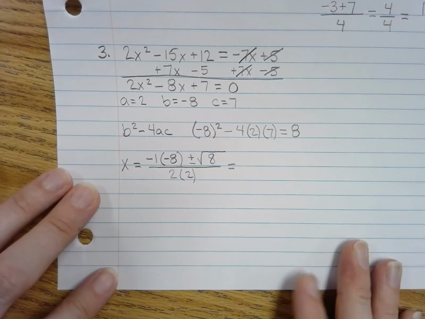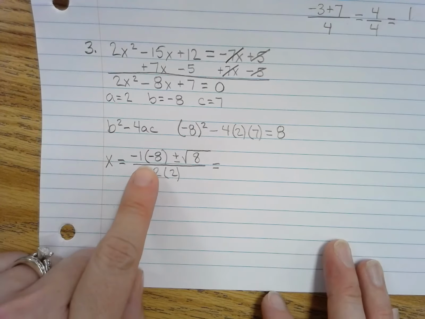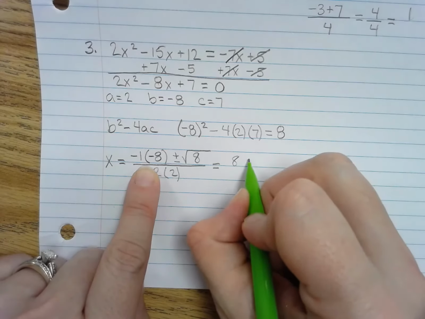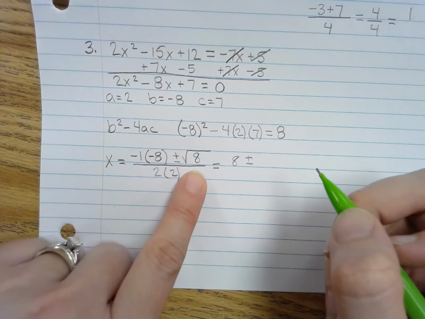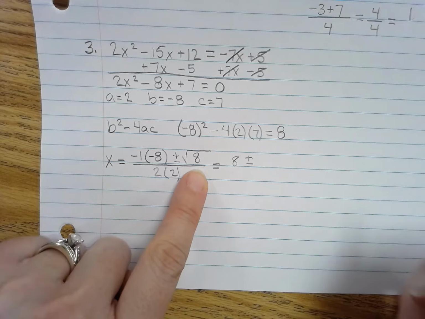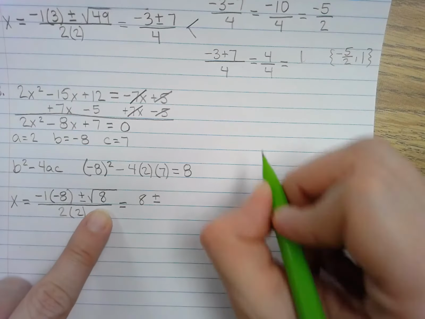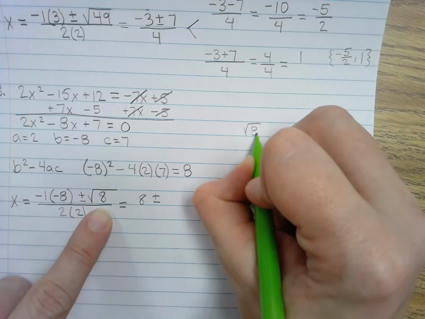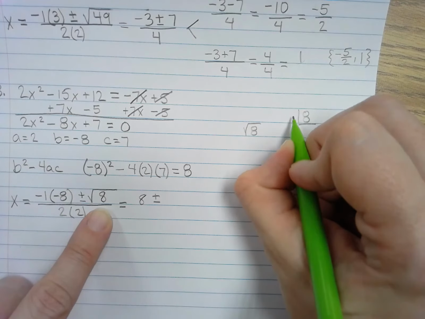So let's simplify each little part. Negative times negative is a positive. Plus or minus, well, 8 is not a perfect square, so we're going to have to do our prime factorization. So for the square root of 8, we have to do our prime factors.